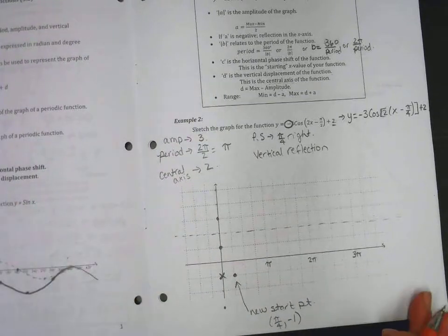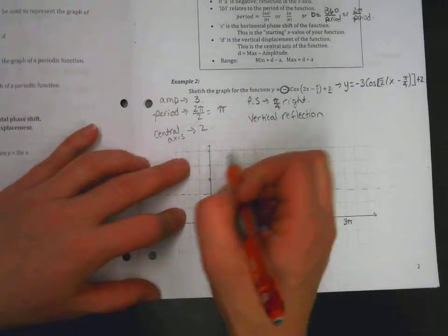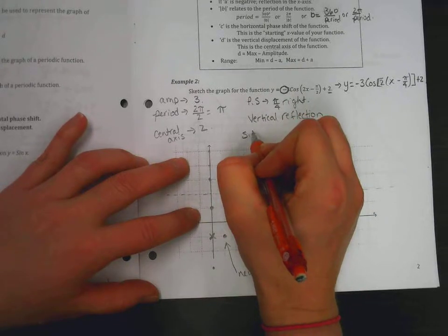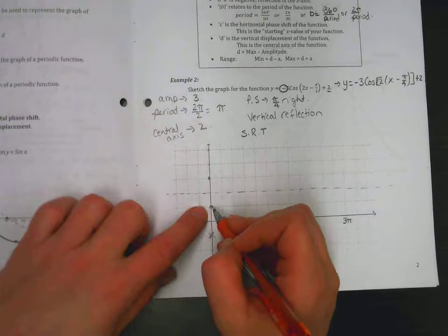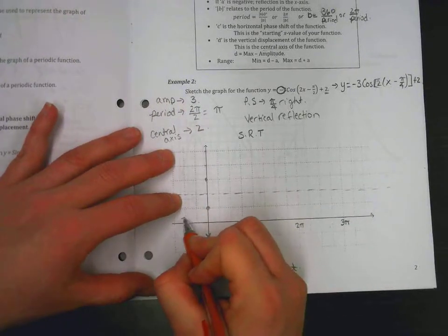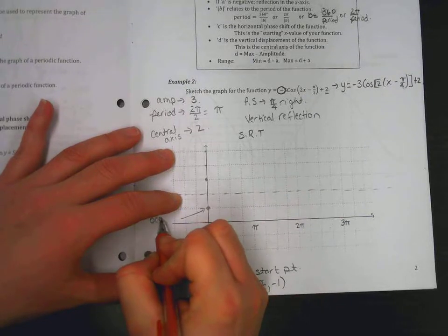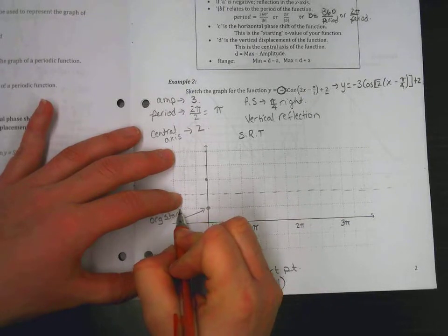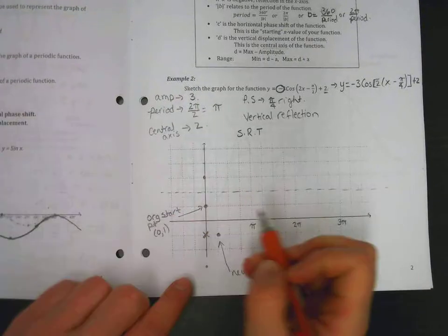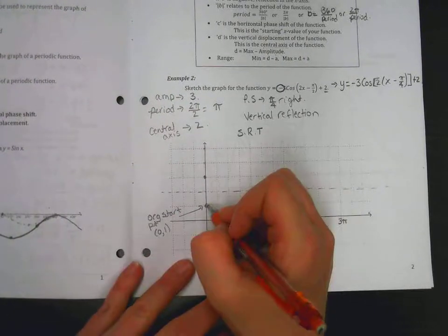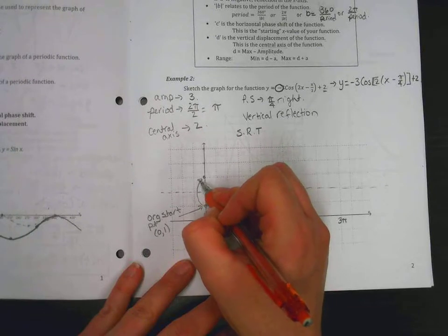Okay, so let me reiterate that. So remember when we do transformations: stretches, reflections, translations. So my original start point is here for a cosine graph. I'm going to stretch this point by 3, which brings me to this point.